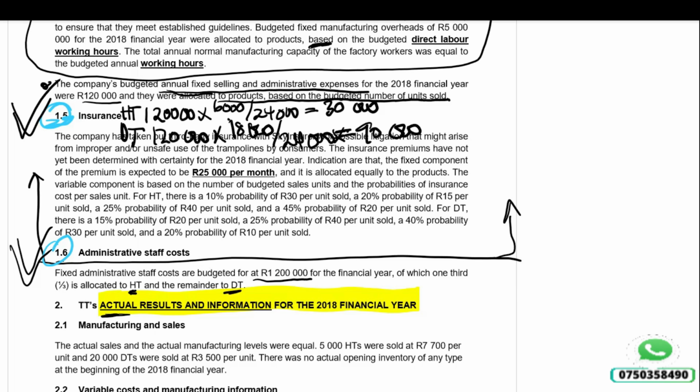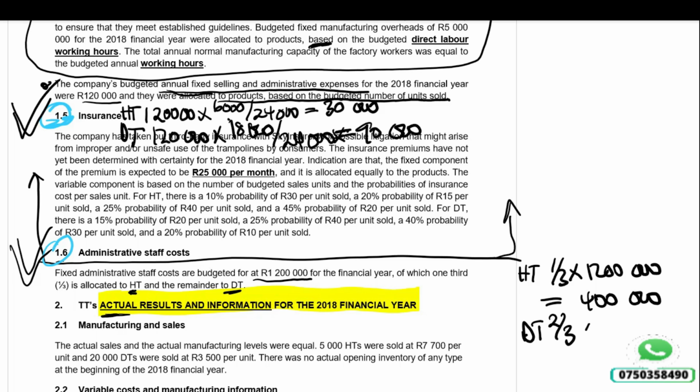So for HT it's going to be 1/3 multiplied by 1,200,000, which gives me 400,000. Then for DT, if I allocate 1/3 to HT, the remainder becomes 2/3 times 1,200,000, which gives me 800,000.